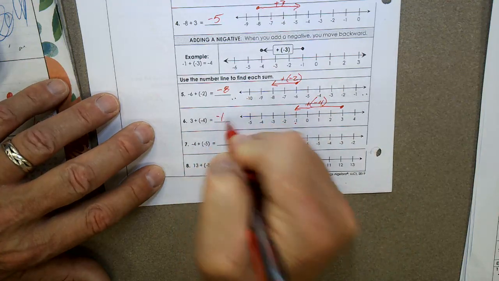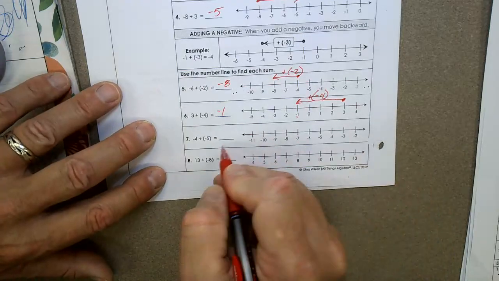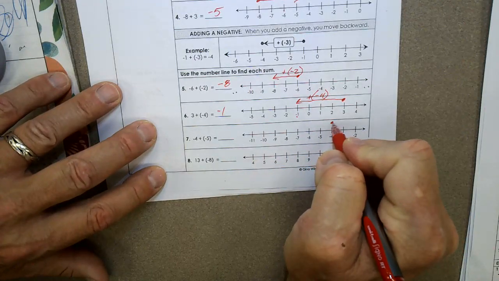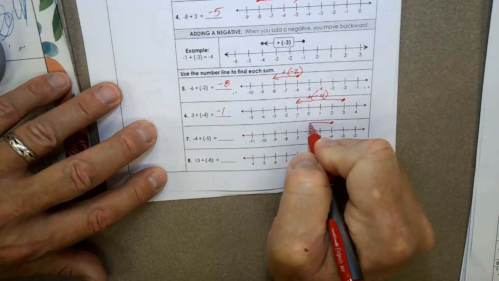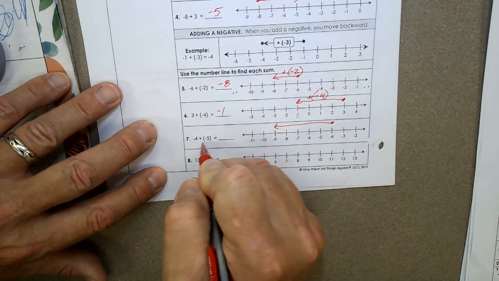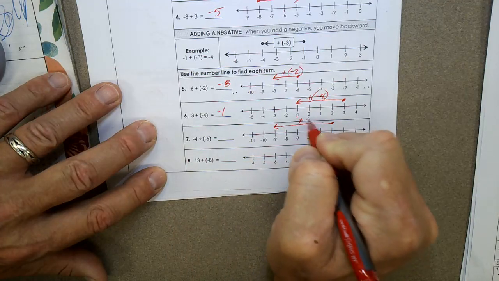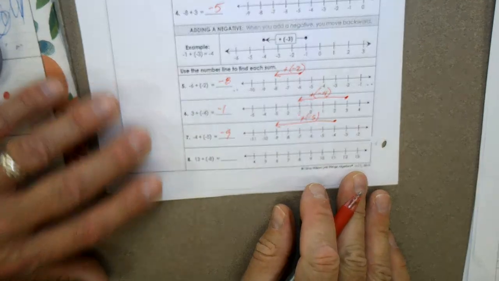so we end up at -1. Okay? Number 7, we're going to start at -4, and we're going to add -5 to it, so here we go, 1, 2, 3, 4, 5. Right? So we're adding numbers with like signs, combine them, add a -5, and we end up with -9.